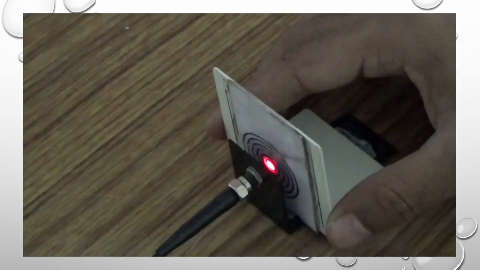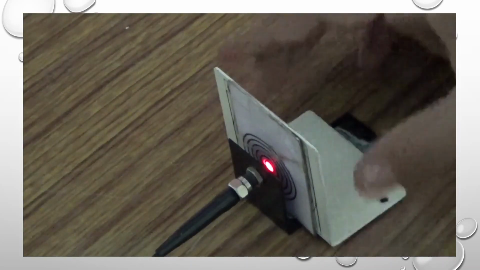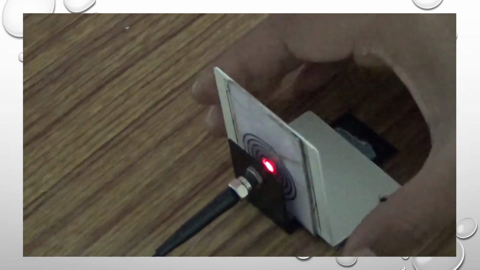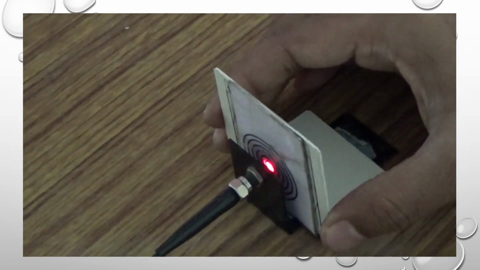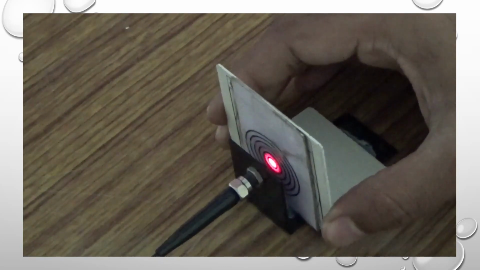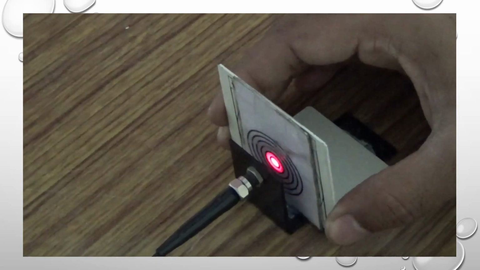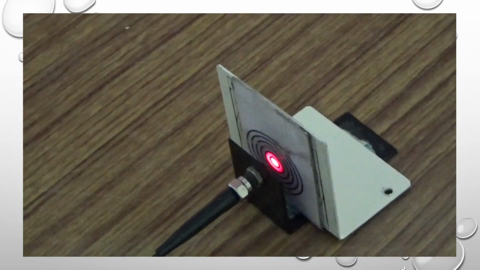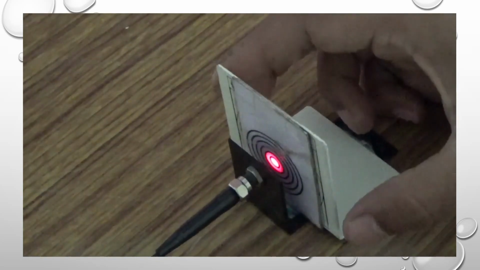Let us now check how to take the readings. By moving the jig slightly outside, I am making the light fill the second concentric circle. Now note the reading on the scale.